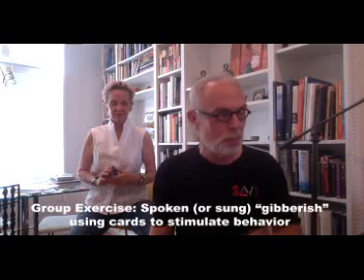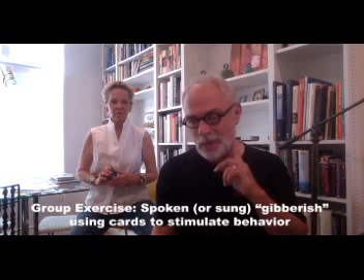Let's try a little gibberish, but let's try this with the orange cards, which are the action verb cards. So grab a couple of action verbs. How many do you want? Let's try 3. Again, imagine that your students are all in a circle and that you invite them to speak gibberish. I'm sure you've done gibberish.